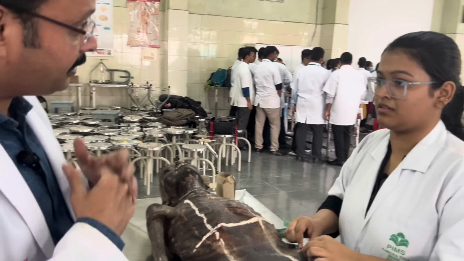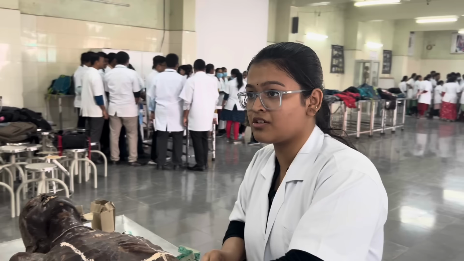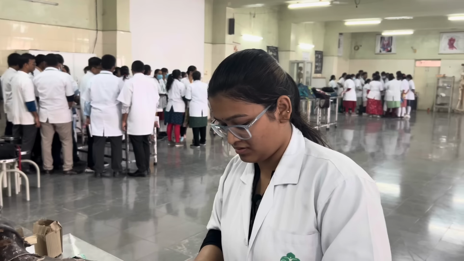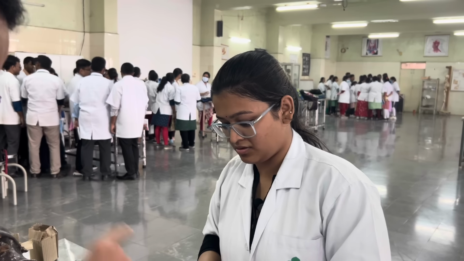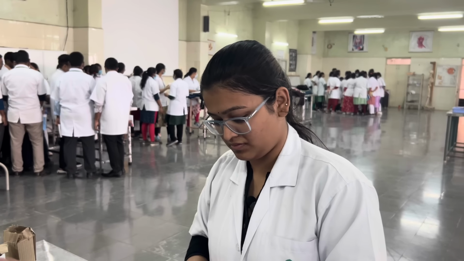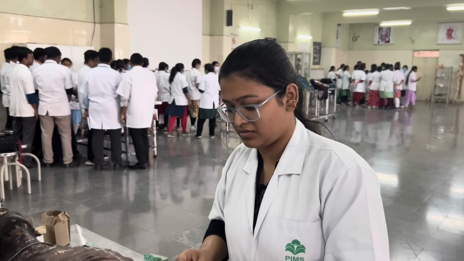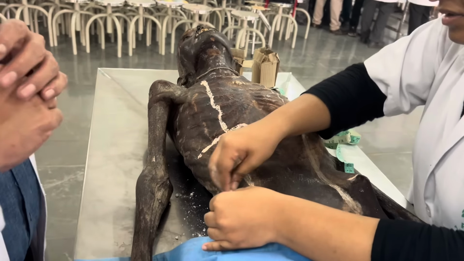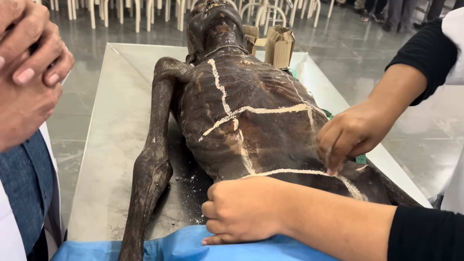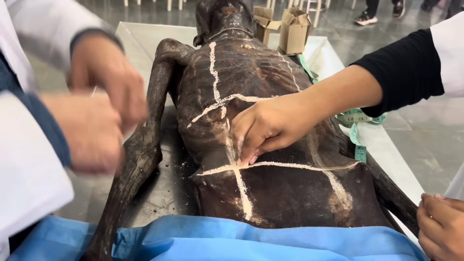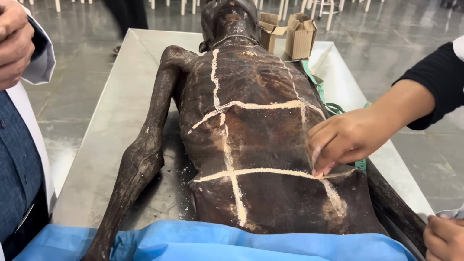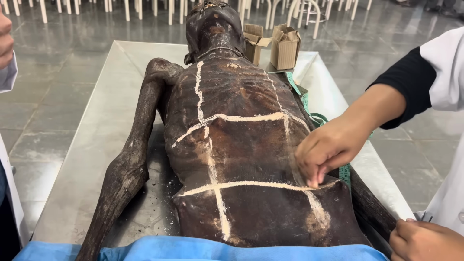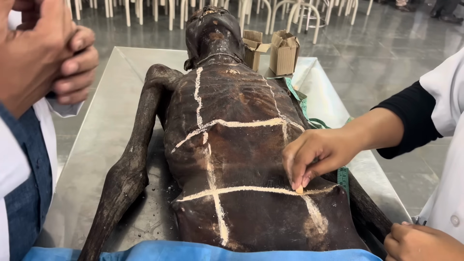The transtubercular plane connects the two tubercles of the iliac crest. It is a transverse plane connecting the tubercles of the iliac crest on either side. The tubercle is the thickest part of the iliac crest. Posteriorly it coincides with which level? L5. What is the supracrestal plane?